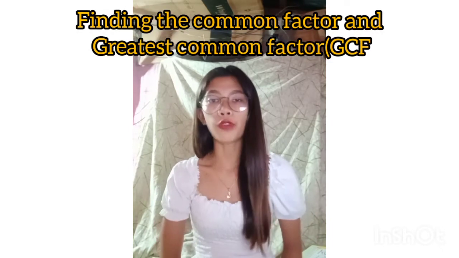About my lesson plan in mathematics. The topic is finding the common factor and the greatest common factor of two numbers, or what we call the GCF. The grade level is grade 4 and the time allotment is 50 minutes. The materials that I use are flashcards, chalk, visual aid, and pencil.